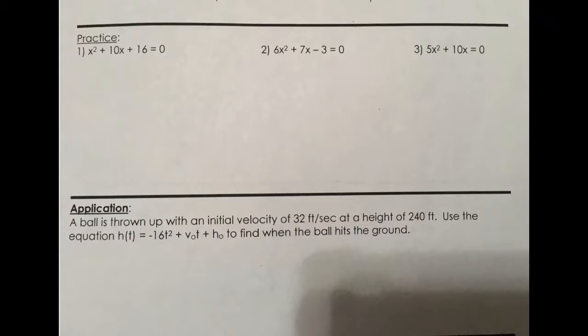I'd recommend actually practicing these problems right here before you just watch me go through it. I'm going to go through it right now, but pause the video, try to practice it, and then come back and check your answer.